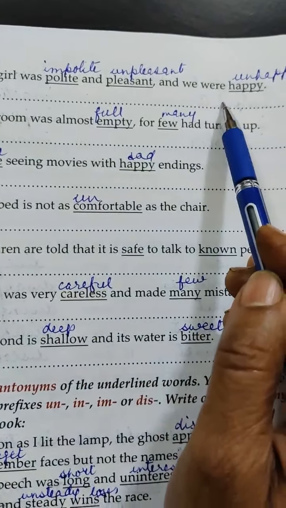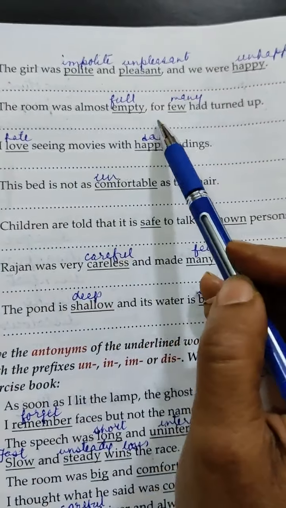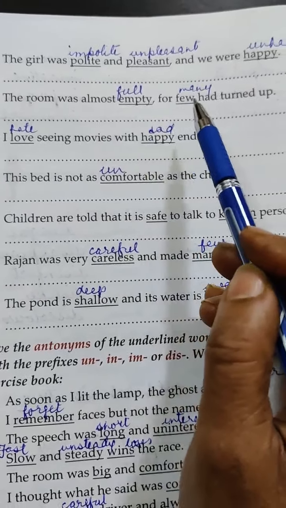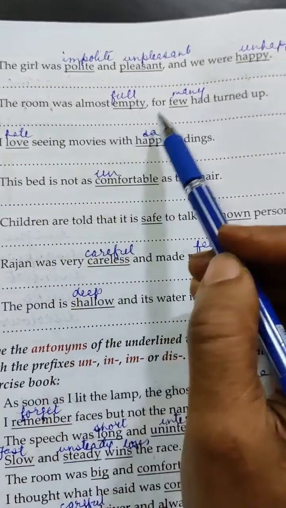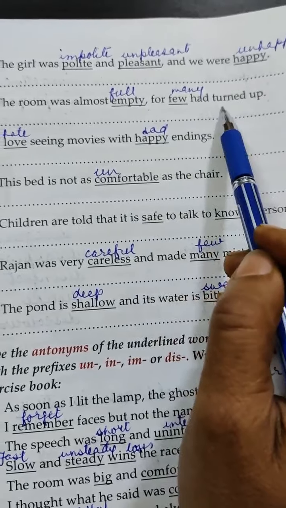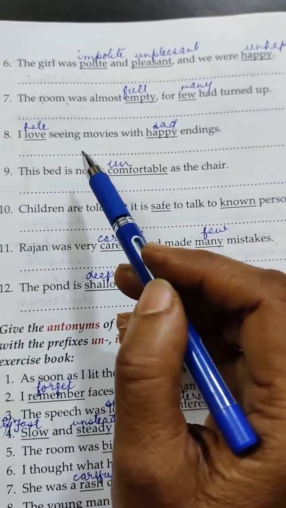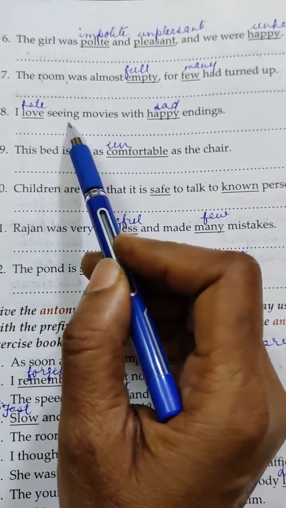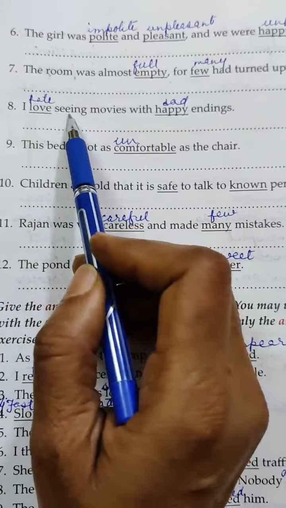Clear? Then the seventh one, the room was almost empty for few had turned up. Now what will you write? The room was almost full for many had turned up. The whole sentence becomes opposite. You will use the antonym in such a way that the sentence also becomes completely opposite. I love seeing movies with happy endings. I hate seeing movies with sad endings.